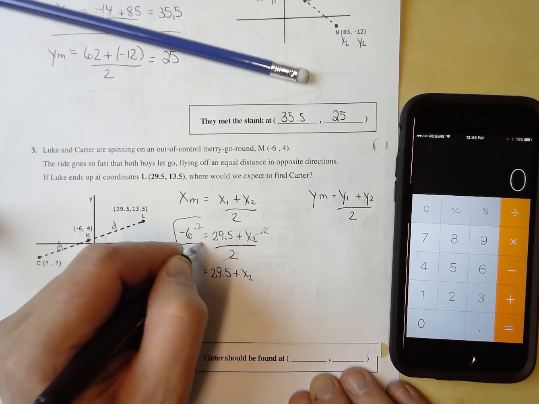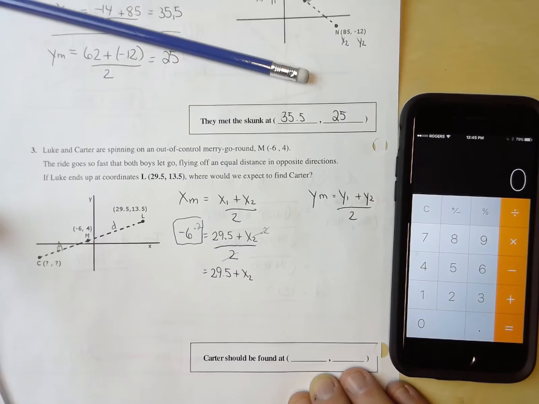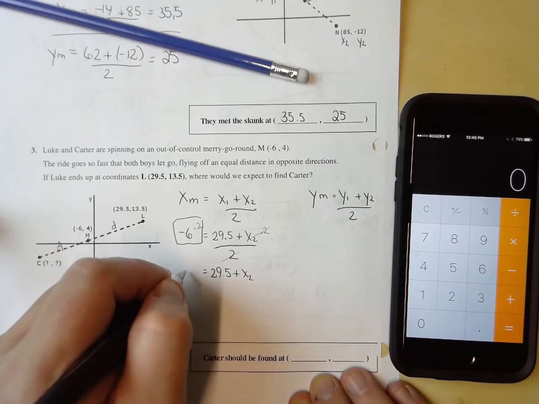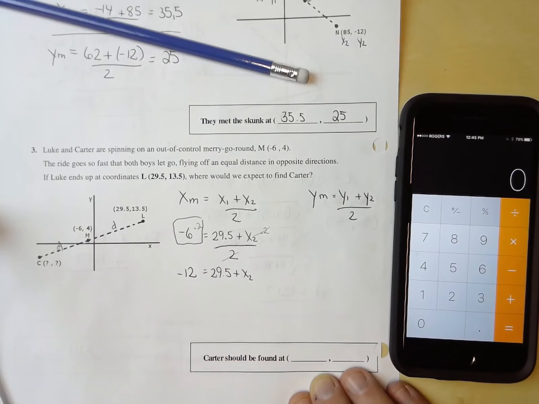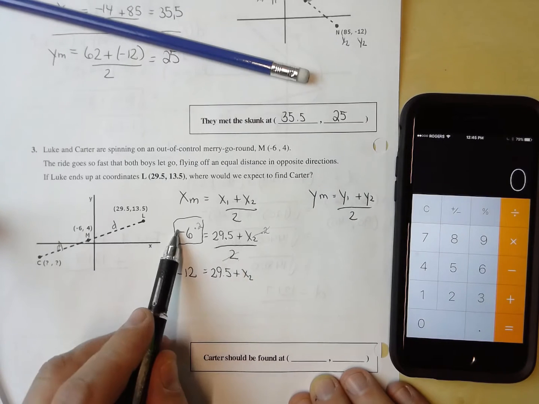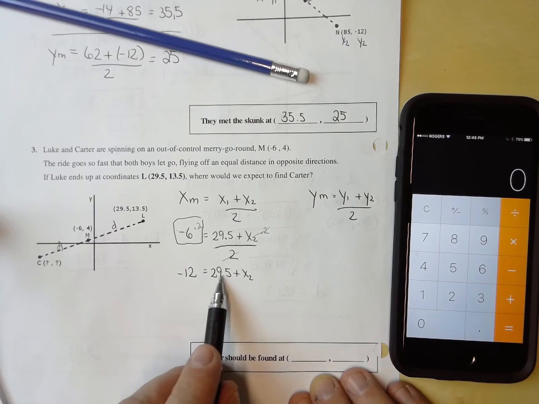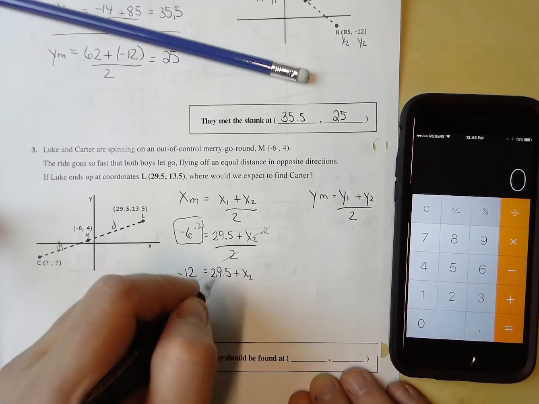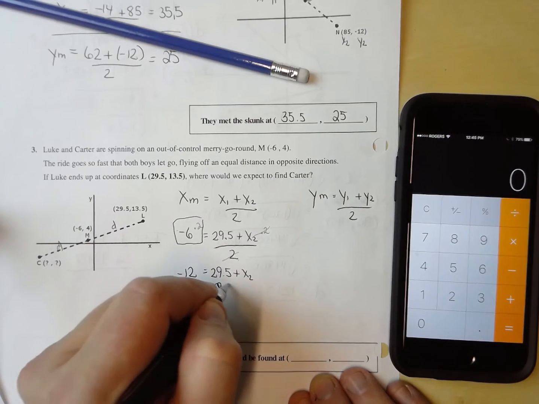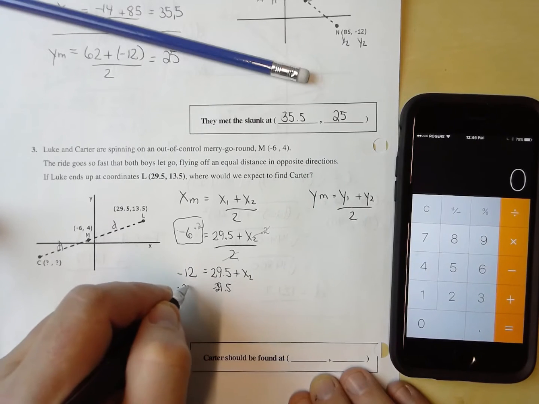But now, because I multiplied the right-hand side by 2, I also have to multiply the left-hand side by 2, and I get that. So the short version of that is to say, take that number and multiply it over there. And if you do that every time, you're going to be okay. And then you just have to subtract this guy that's being added to the x that I don't want. I got to take away 29.5 from both sides.